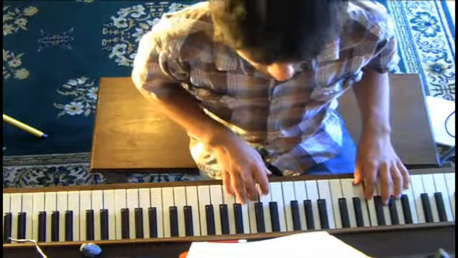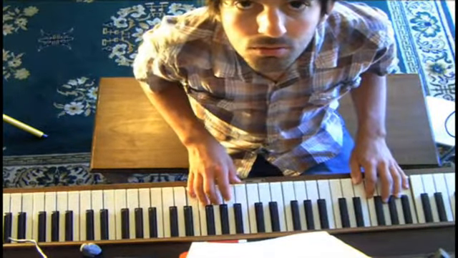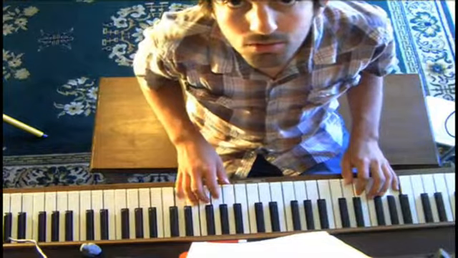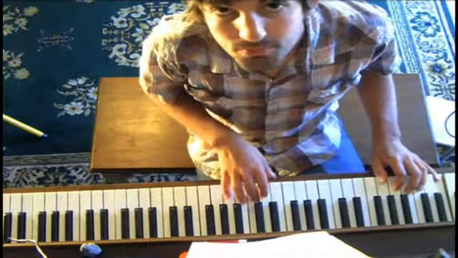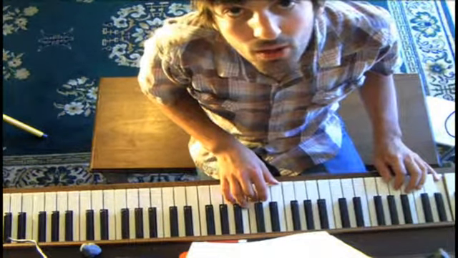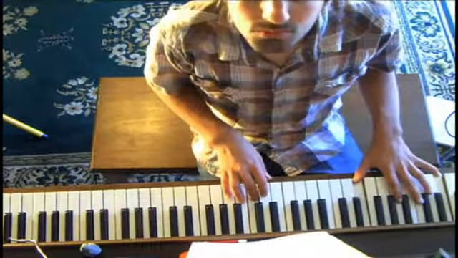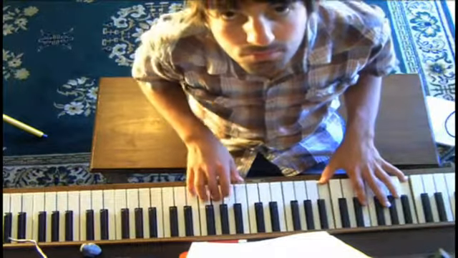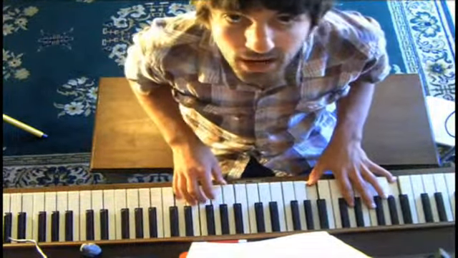Now we're going to get ready for the F. And then we're going to go up to the G. Back to the C. Now let's try it with the octaves in the left hand. Back to C.